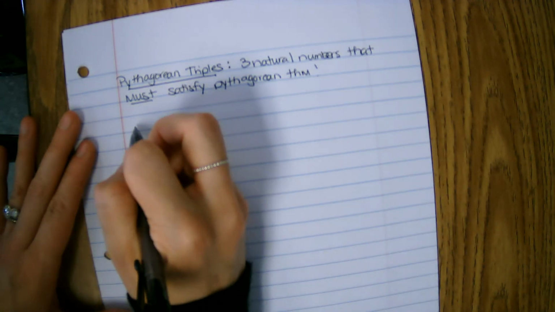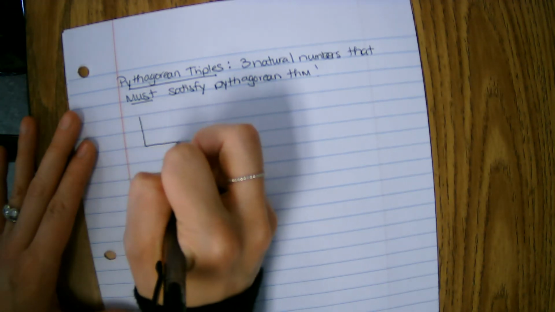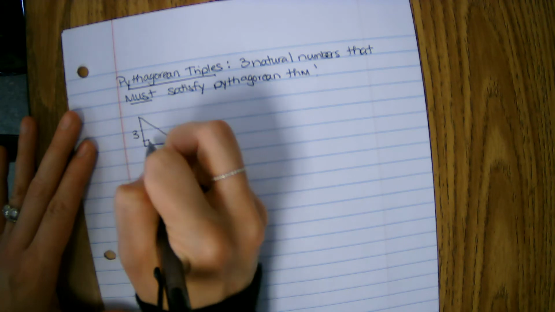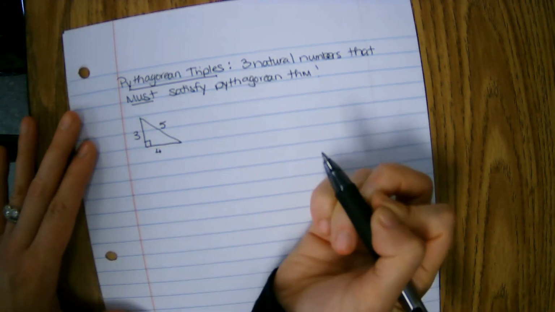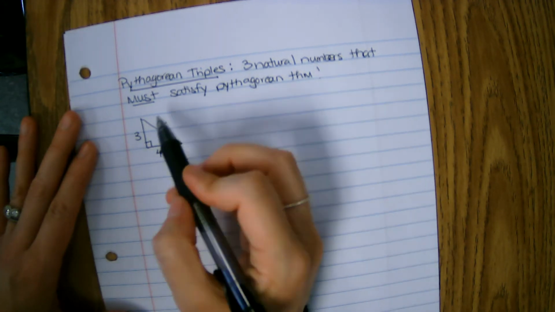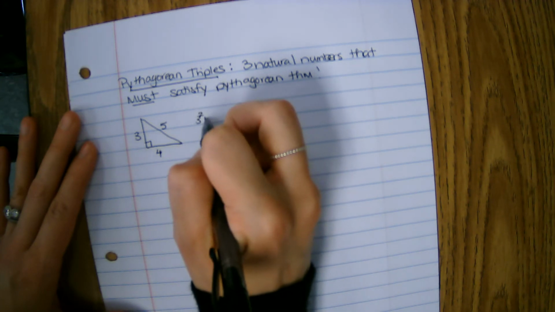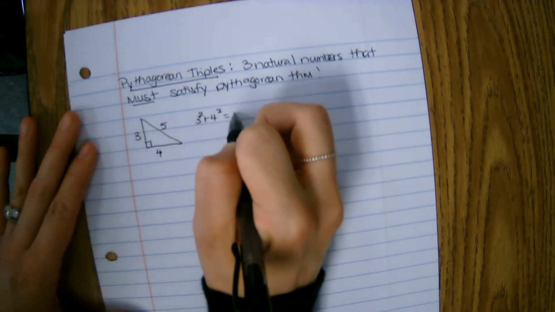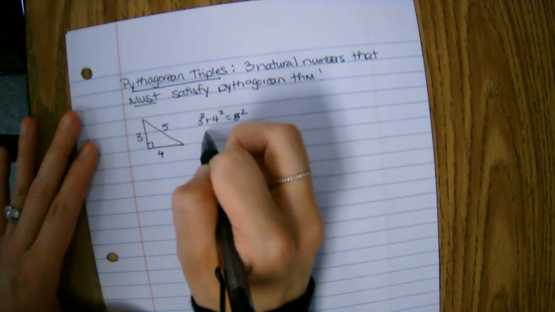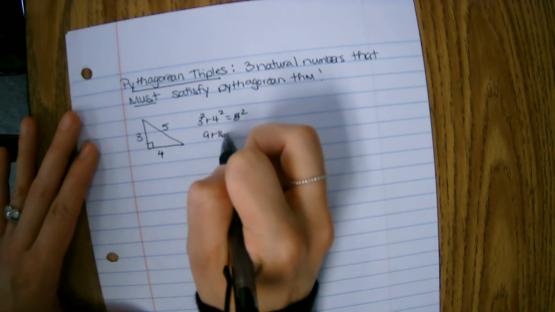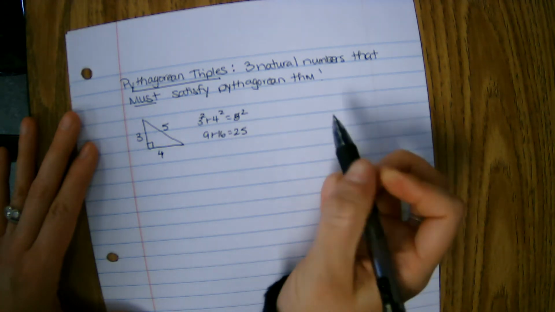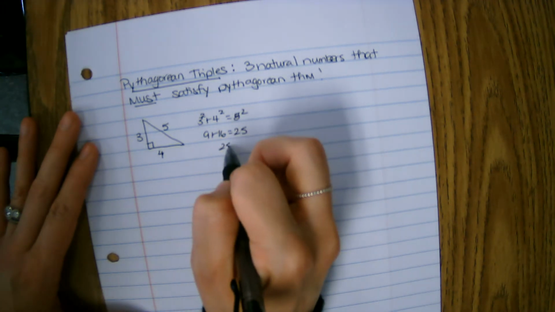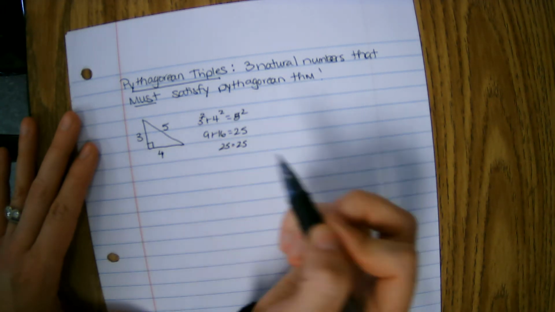So for example, the one you guys probably know the best is a 3, 4, 5 triangle. So the 5, the longest side has to be our hypotenuse. So if you squared 3 squared plus 4 squared, that would give you 5 squared. So 9 plus 16 equals 25. So it satisfies Pythagorean theorem, and they're all nice integer numbers.